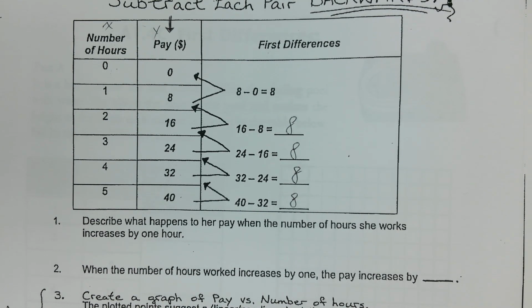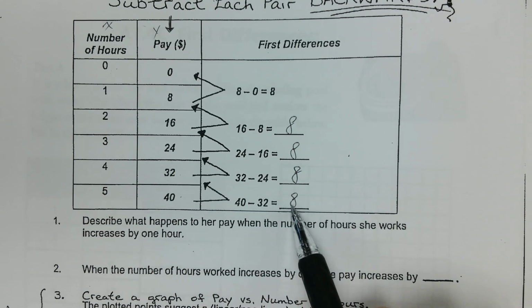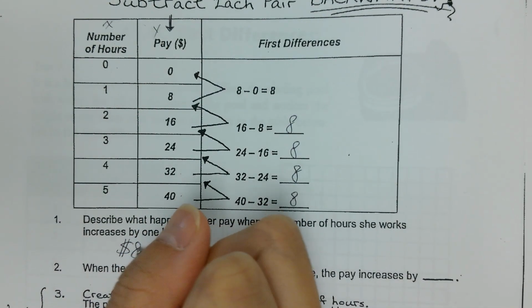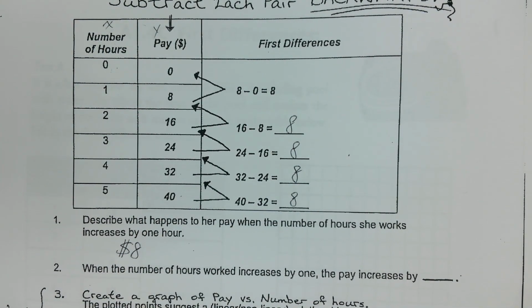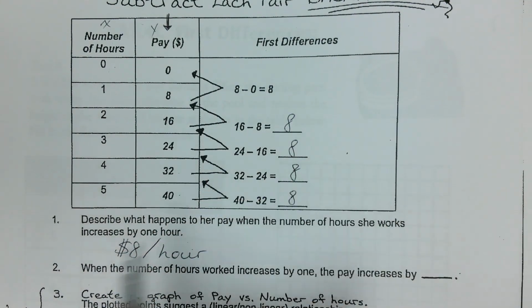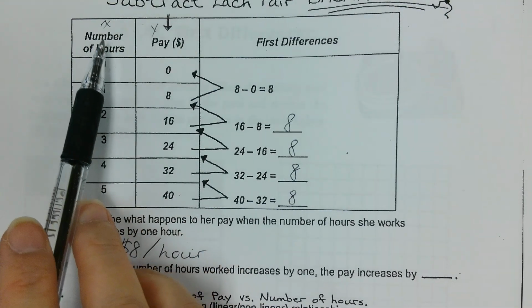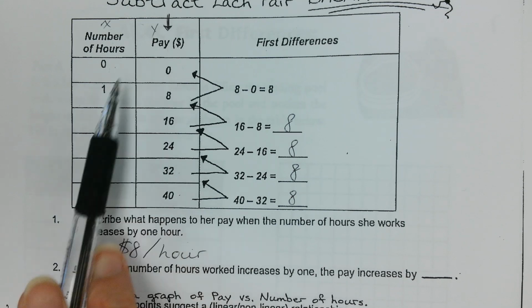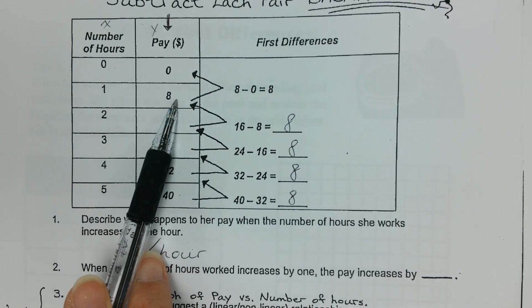What is that 8? What does that 8 represent? $8 more specifically? $8 per hour, right? All right, take a look at the chart. Number of hours worked and your pay. So if you don't work, you don't get paid. Makes sense. You work 1 hour, you get paid $8.